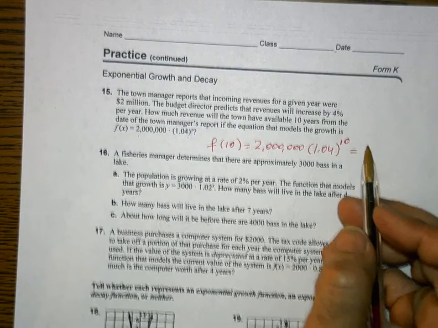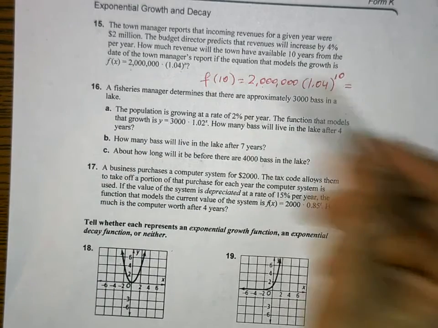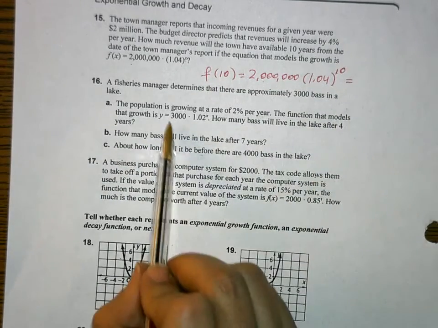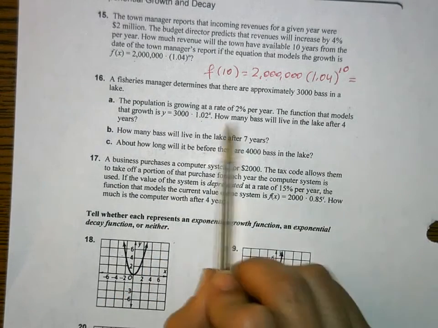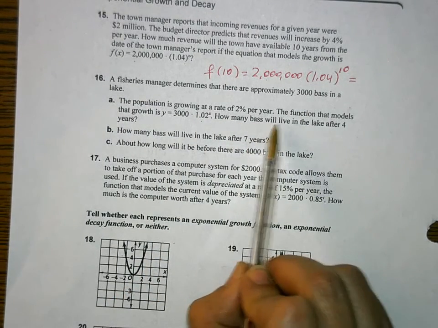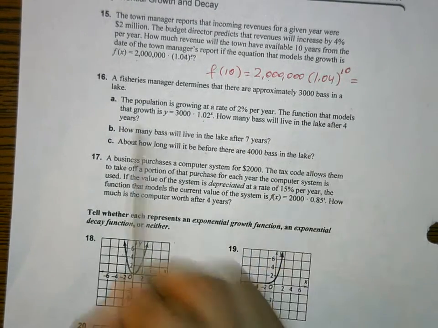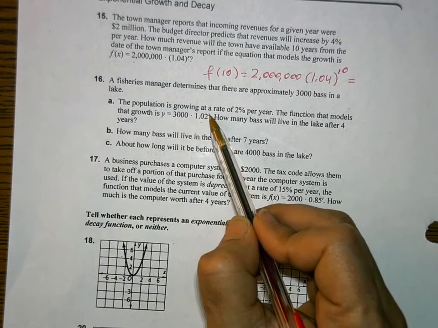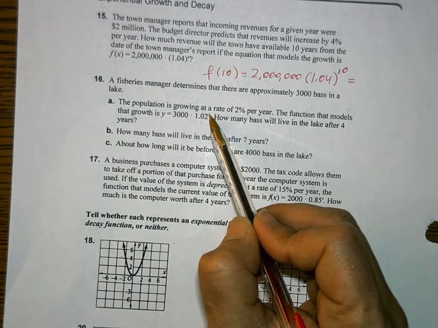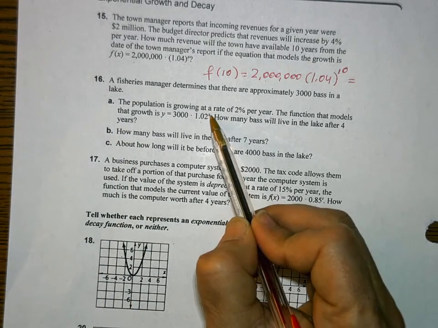Okay? And it's going to be the same thing here. They give you the equation and they ask you how many bass will live in the lake after 4 years. I told you the exponent always has to do with some sort of time. So replace your x with a 4, type in your calculator, and figure out what the value is.